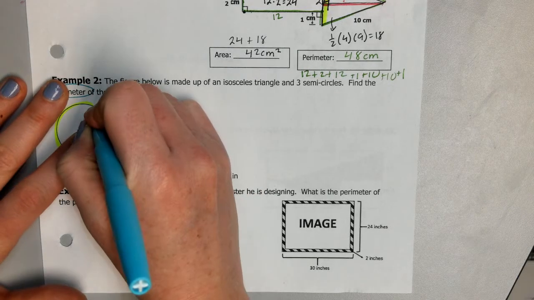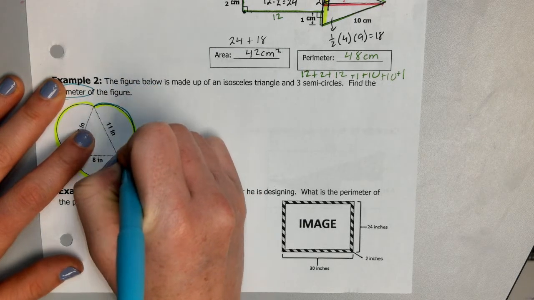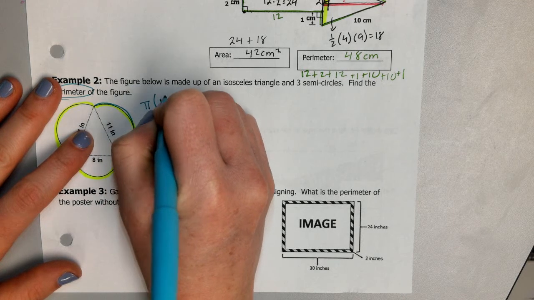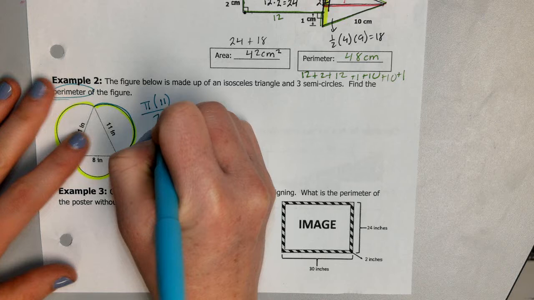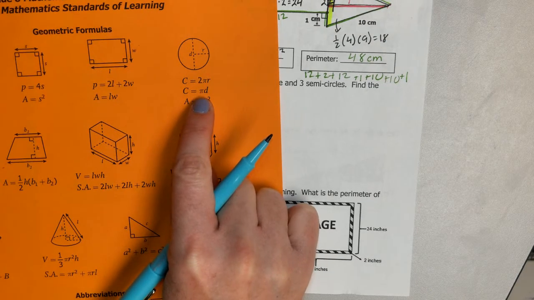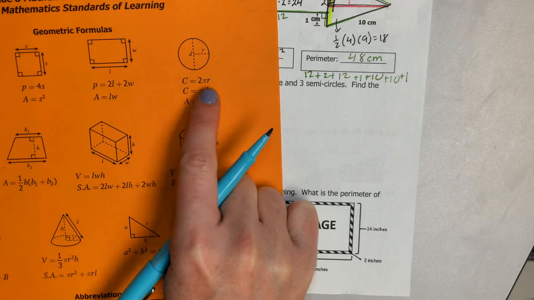So, to find this circumference, we do pi times the diameter divided by 2. I'm using this formula, circumference equals pi times the diameter. If they give you the radius, you can do 2 pi r.